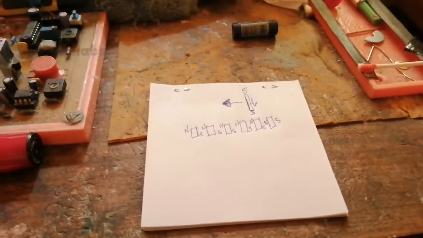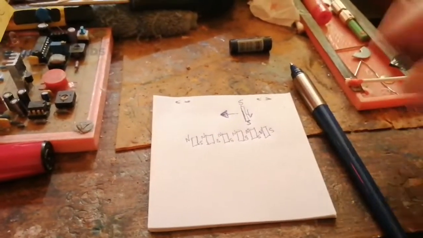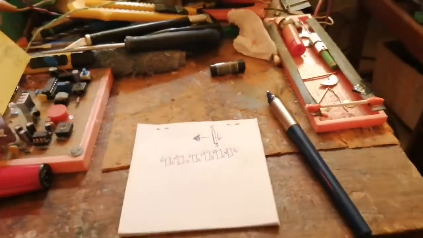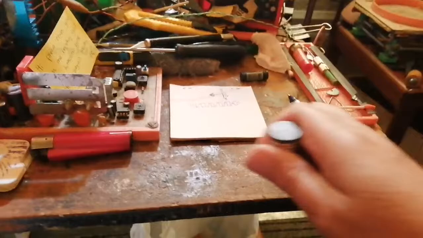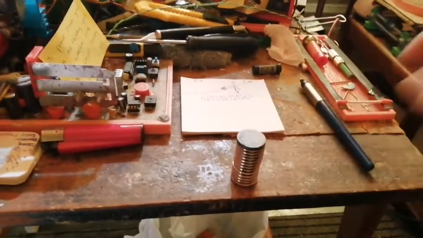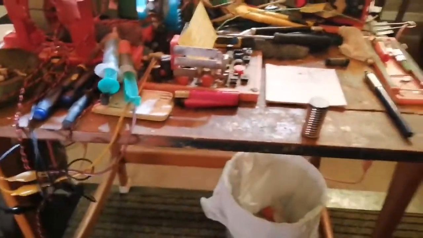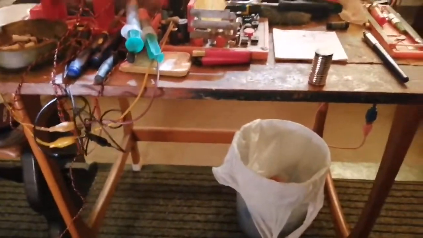So one way of overcoming that, and I've explained it so many times, I've lost count, is if we get these magnets, right, I'm just going to try and show you. I need to get this open, just give me a sec.